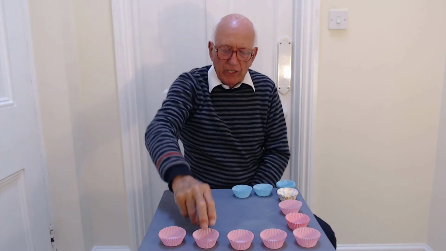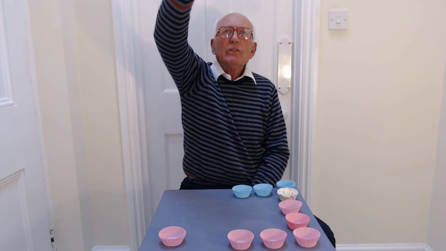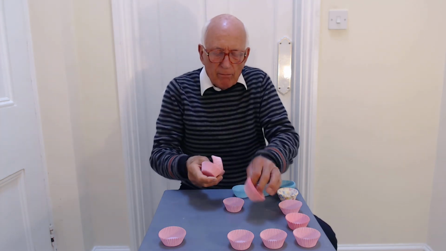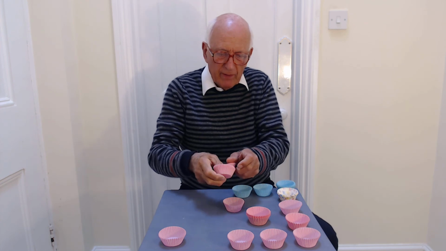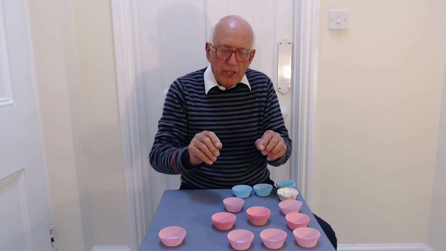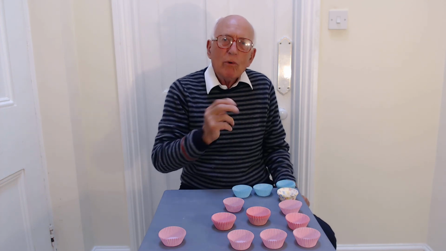There's about 6 or so in that. And here's the single one again. Notice the single one glides down much more slowly. A fascinating little experiment, very cheap, but the theory behind it, well, see if you can work out the equation.